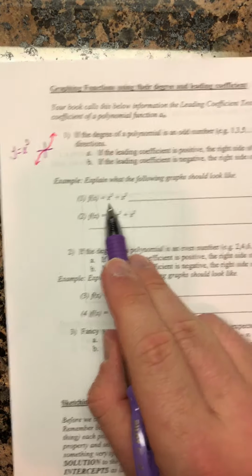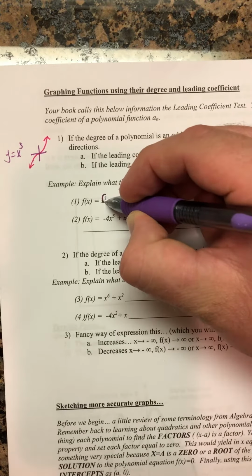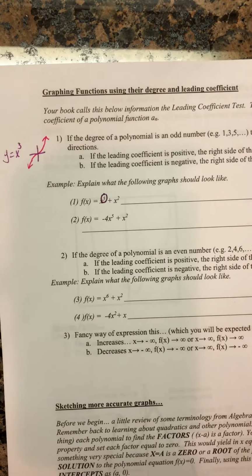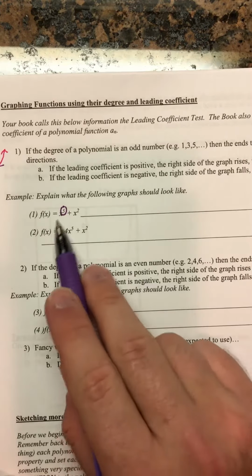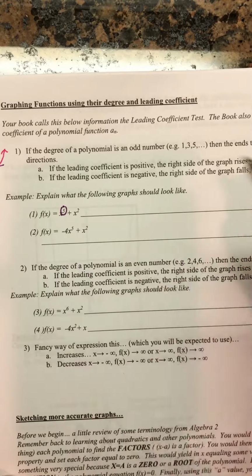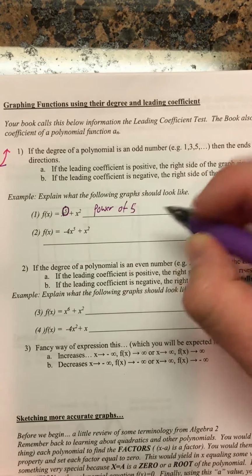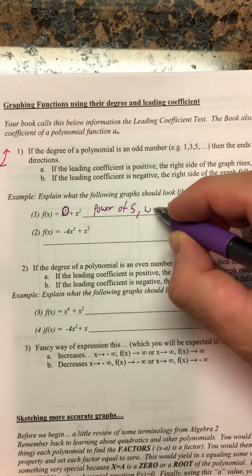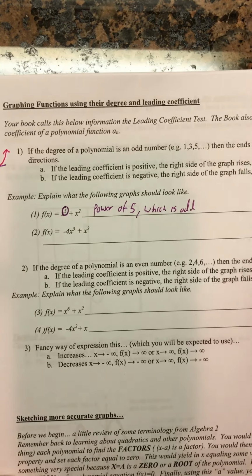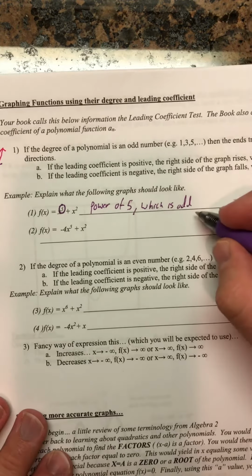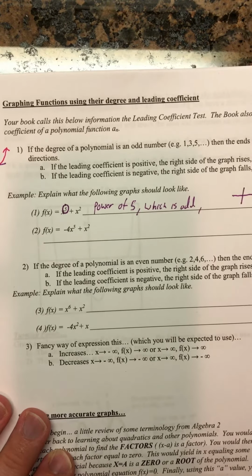So explaining what this graph should look like, well, we want to look at the leading coefficient, or sorry, the leading exponent right here. The leading degree, the power. So the leading exponent, the power of this polynomial is 5, okay? So I'm going to say power of 5, which is odd. Now, I don't mean odd as in peculiar. I mean it's literally an odd number. So therefore, this graph right here needs to start in one direction.